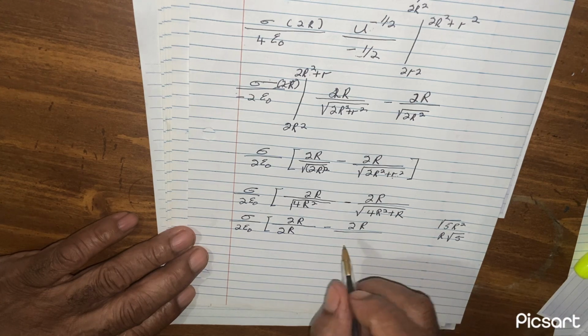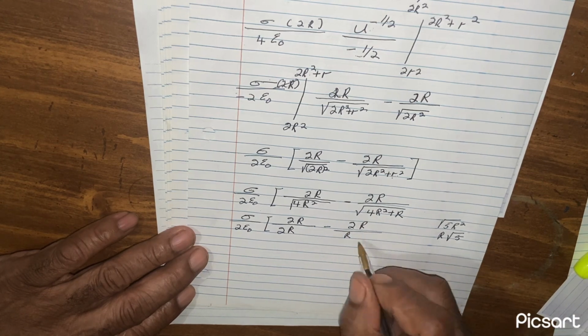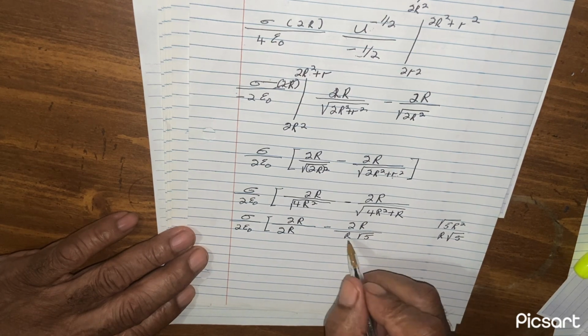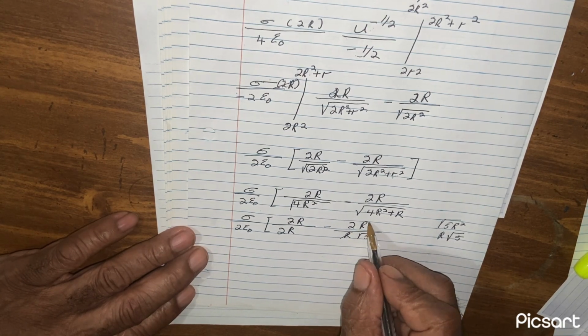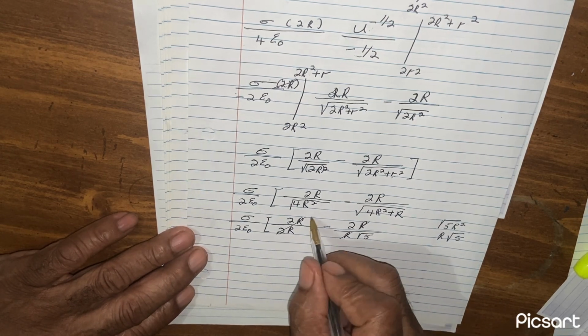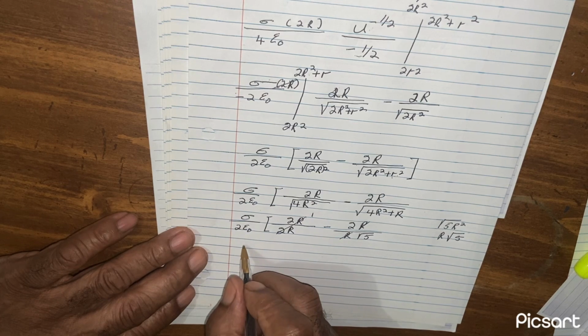So we have r square root of 5. These r's cancel, and this becomes 1. So let's just rewrite it.